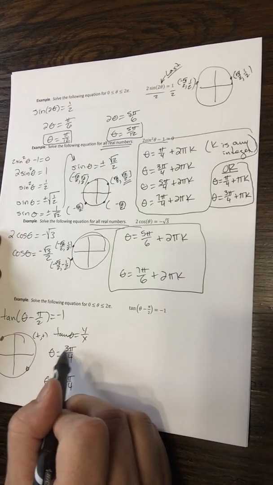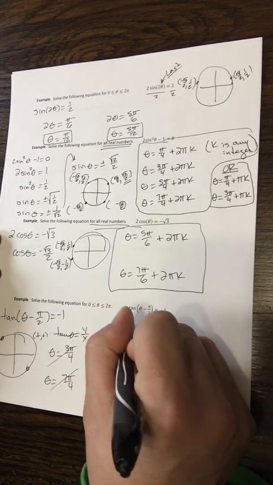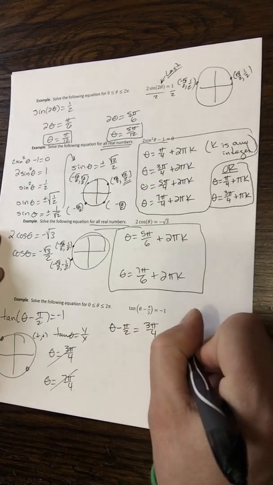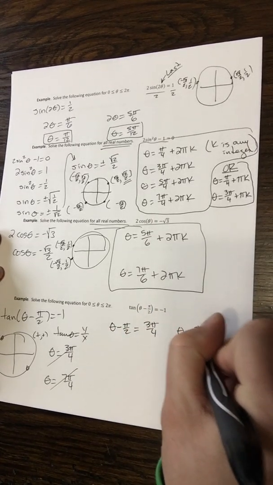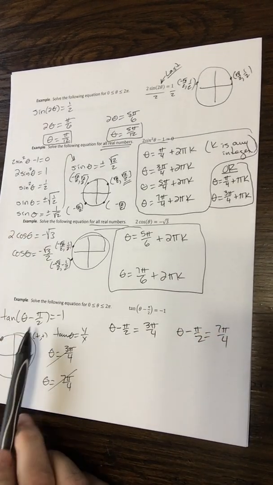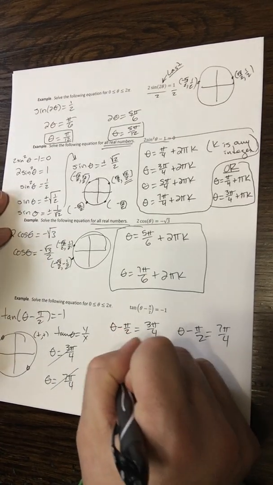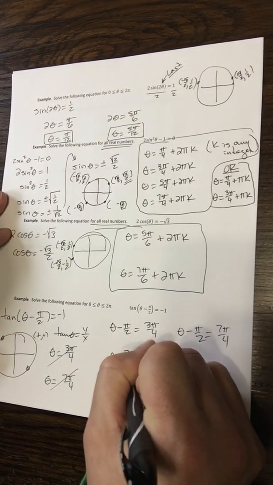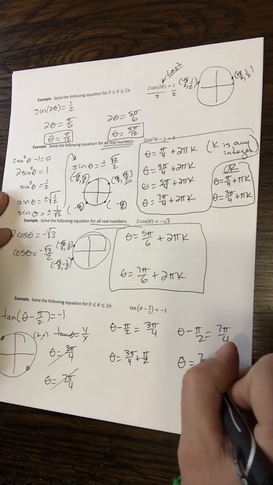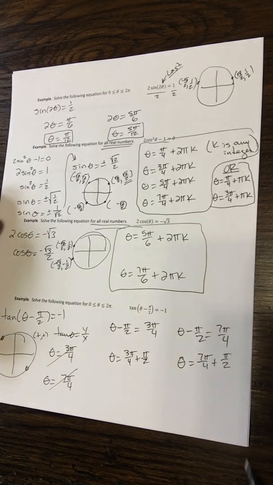It's not actually theta. It's theta minus pi over 2. So I have theta minus pi over 2 is equal to 3 pi over 4. And I also have theta minus pi over 2 is equal to 7 pi over 4. So the last thing I do is add pi over 2 here. So theta equals 3 pi over 4 plus pi over 2, and theta equals 7 pi over 4 plus pi over 2.